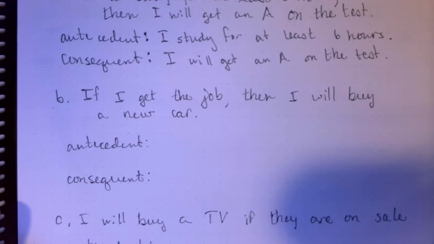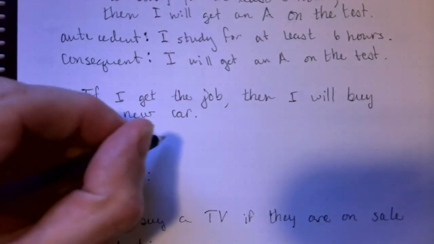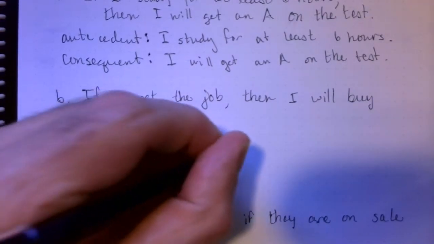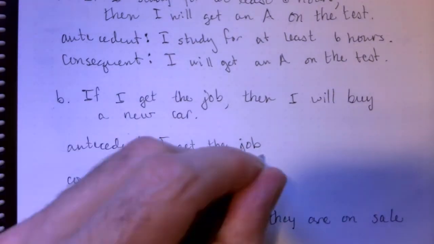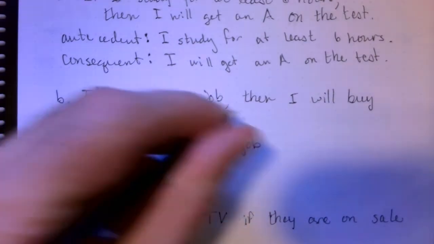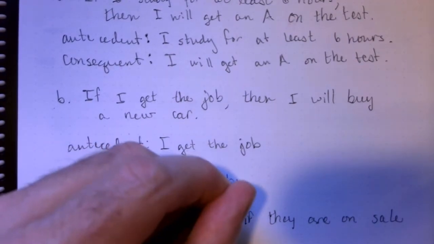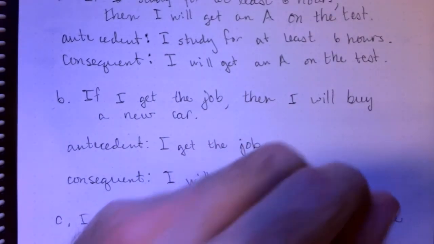Let's look at another example. If I get the job, then I will buy a new car. Antecedent: I get the job. Okay, so that sets the scenario. If I get the job, if this happens, then something else will happen. I will buy a new car.